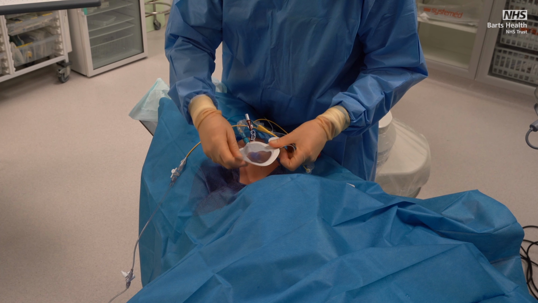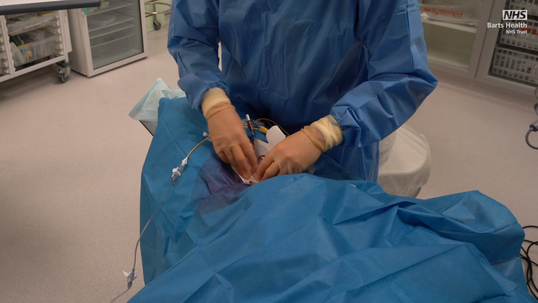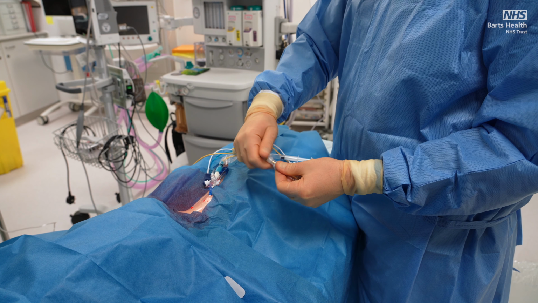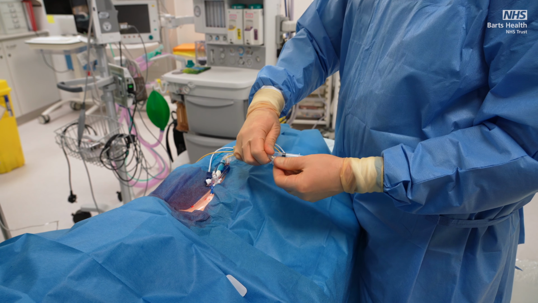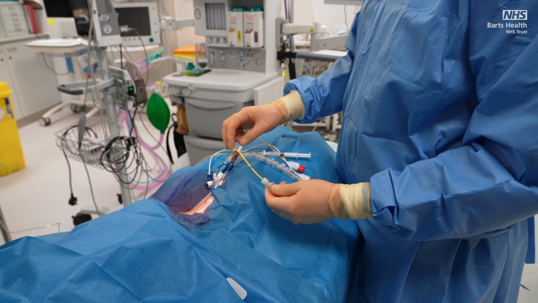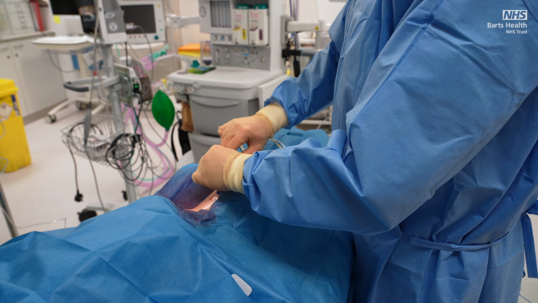Secure the catheter and apply an adhesive dressing. Next, lock the catheter in position by using the torque mechanism at both the end of the sheath and on the proximal end of the introducer.